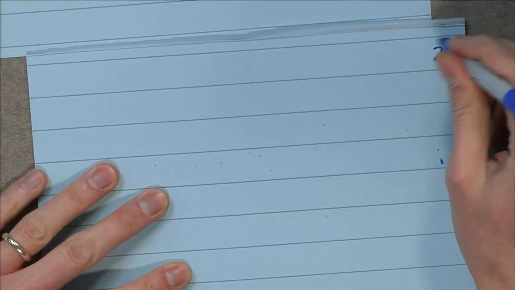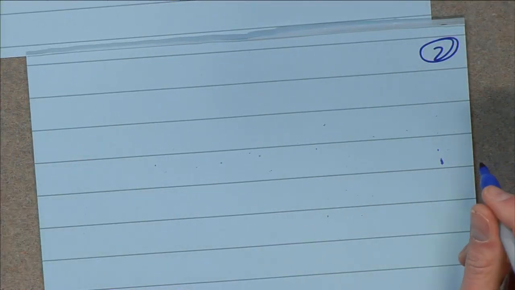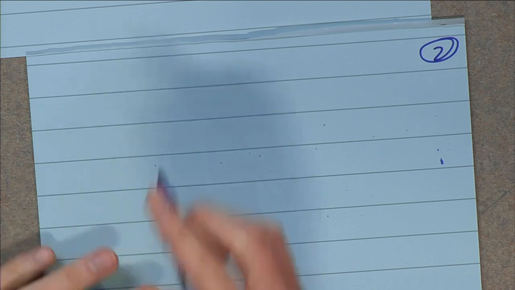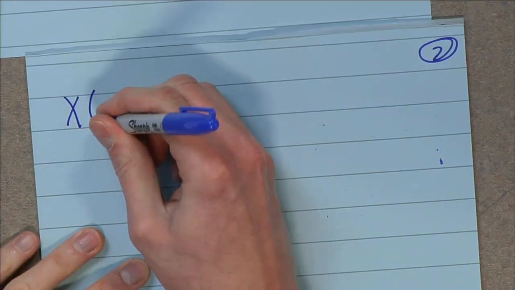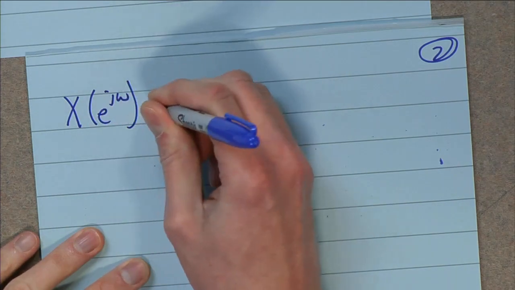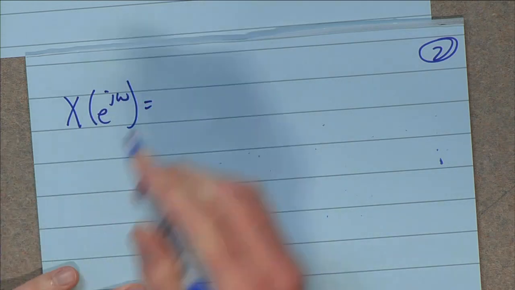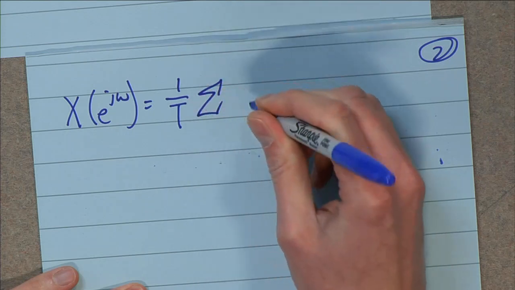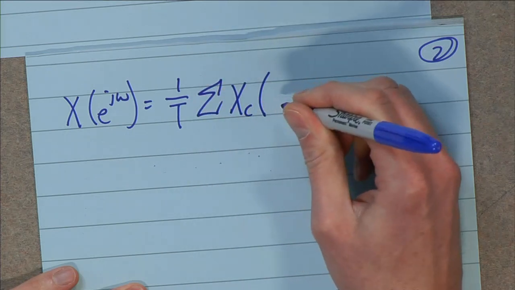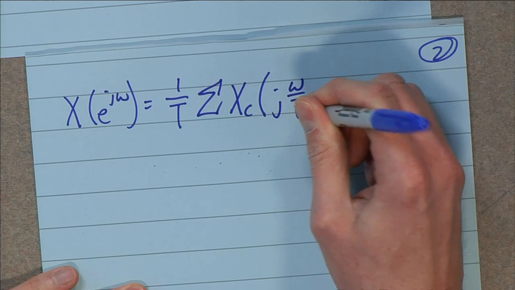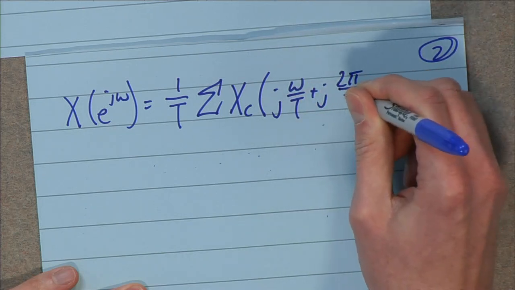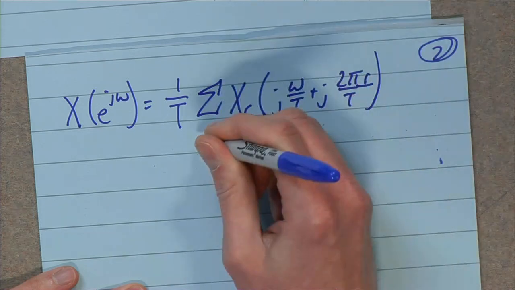So first step, this part is somewhat of a review, because we know that the discrete time Fourier transform of x was just a scaled version of the continuous time version, right? Which is usually what's of interest. And that's 2 pi over T. So that's stuff we already know.